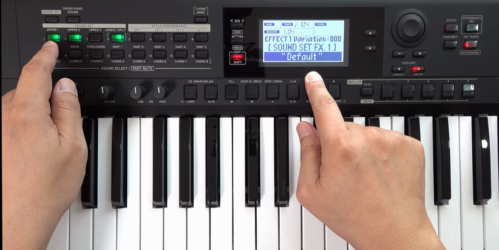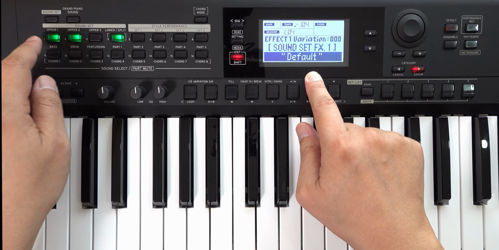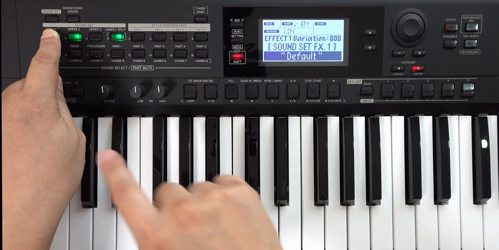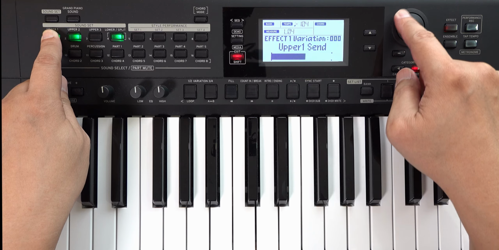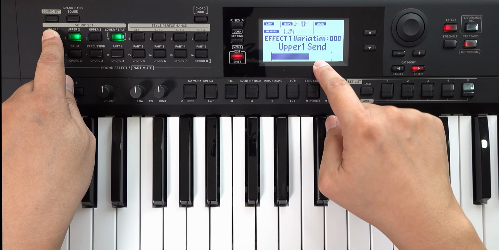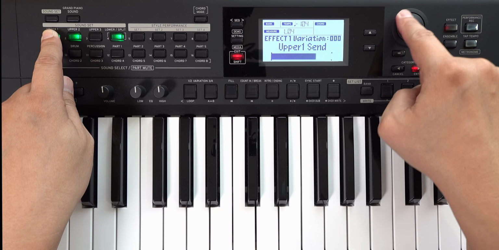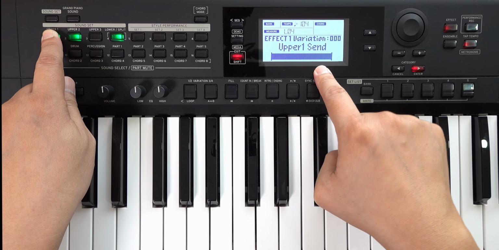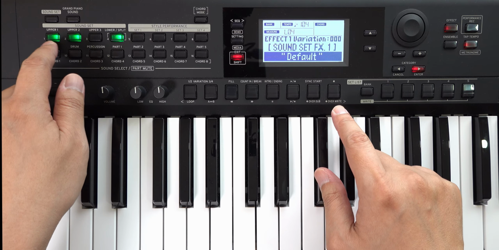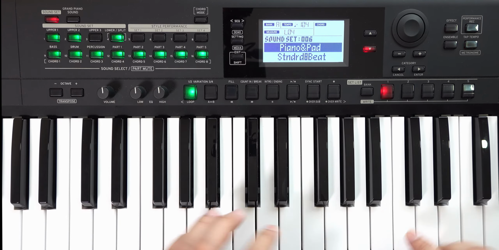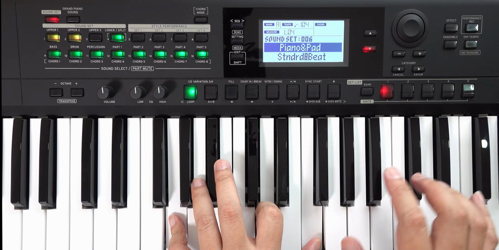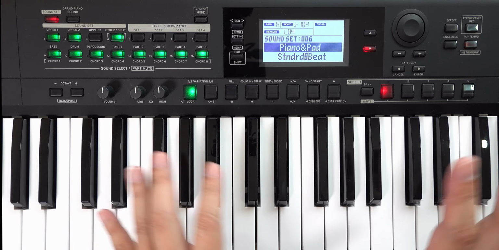If you want to change that for a specific layer, all you need to do is hold on to your upper 1 voice, and it will determine the amount of effect 1 that will apply to layer number 1. So in this case, if I bump it up, you can hear that the piano voice, which is in layer number 1 here, has a lot more reverb kind of sound.